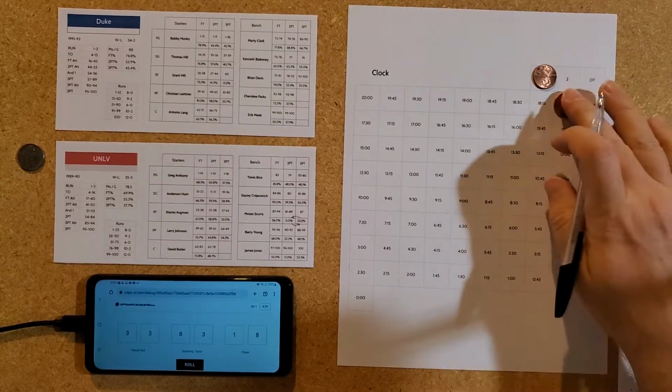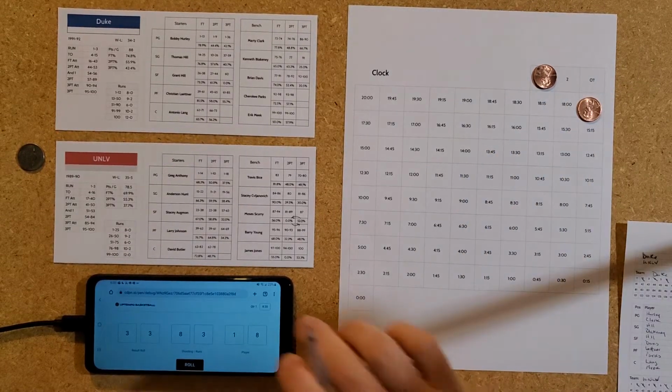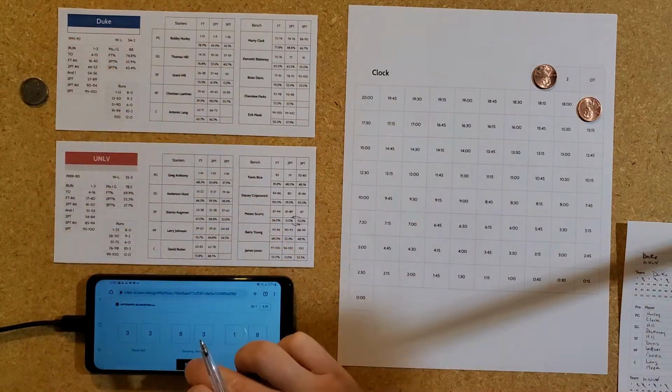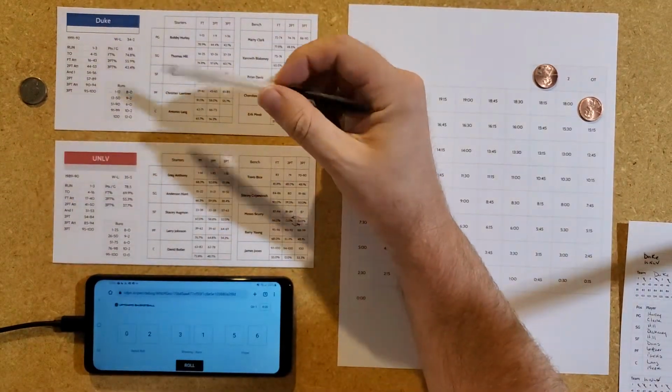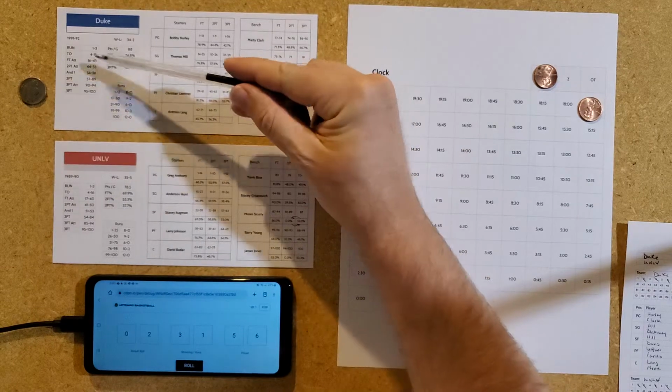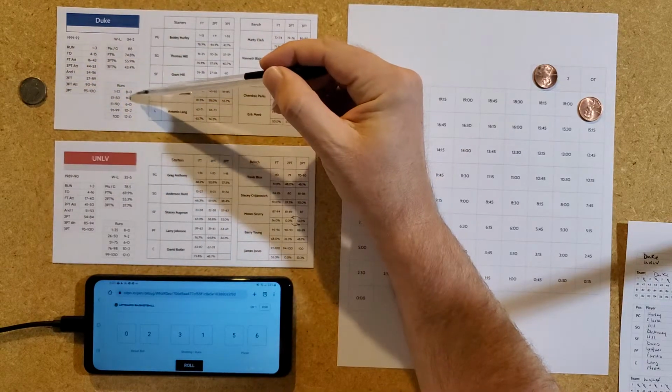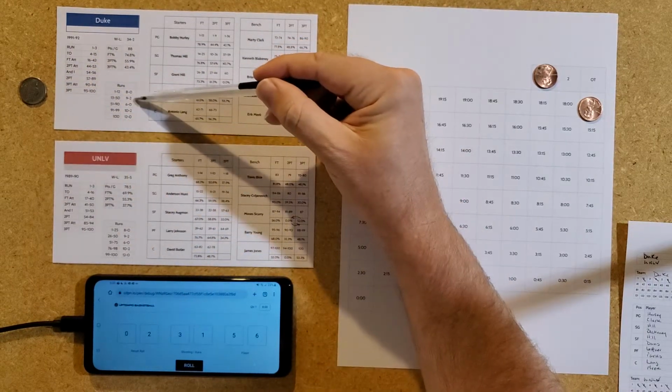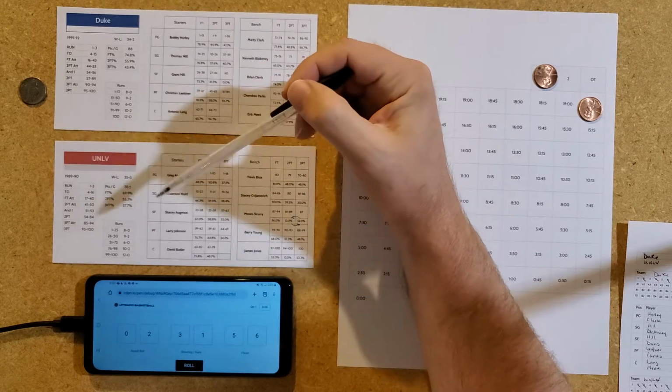Our lead now is 10-6, UNLV over Duke. Duke comes back. They're going to be on a run. That's a 2. So 1-3 is a run for Duke. And the run is a 31. That's going to be a 9-2 run.